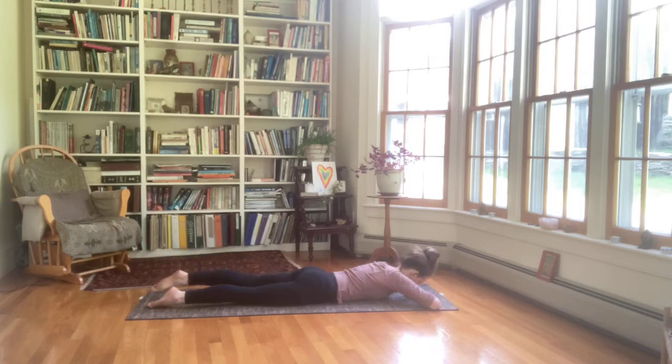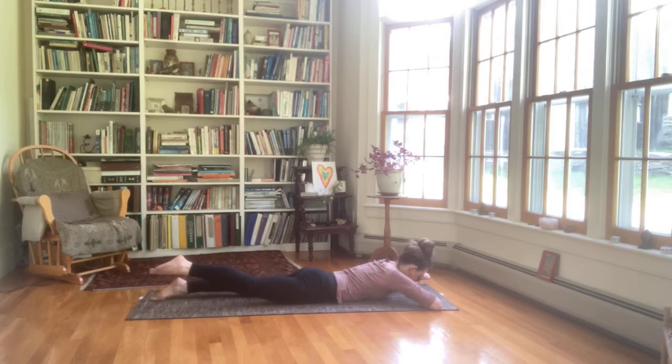Switch your hands so the right hand is on the top of the pile. And we'll do the same thing on the other side. Inhale, lift the chest, head, right arm and left leg. Right hand's under the forehead to begin. And exhale, extend the right arm straight out in front of you. And stay while you inhale, reaching the right hand and the left foot away from each other. Exhale, lower down and reverse the hands so the left hand is on the top of the stack.